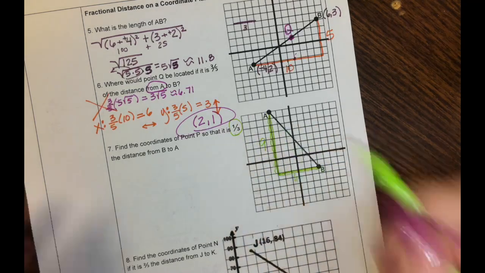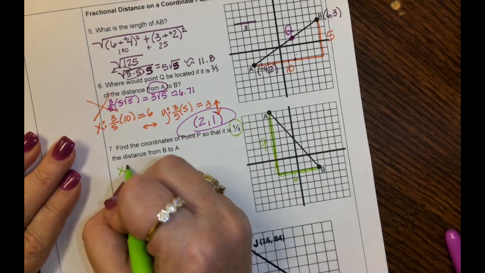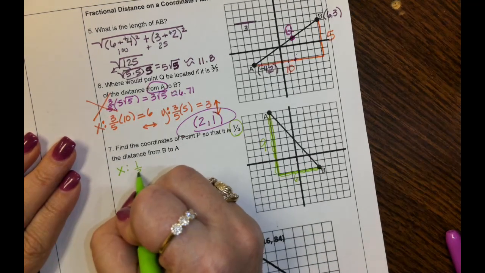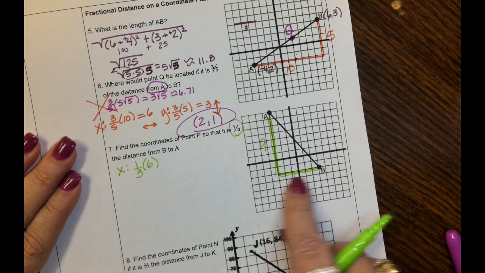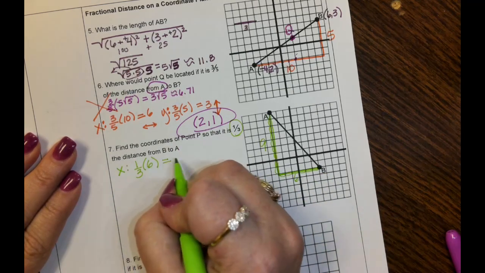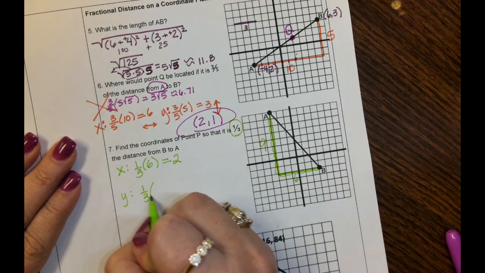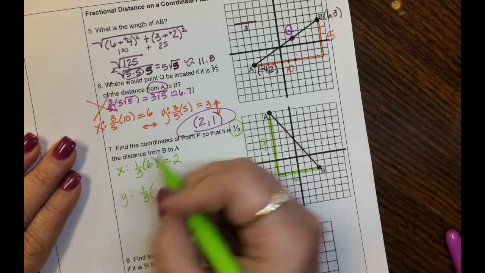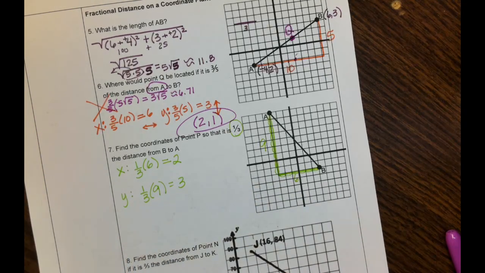I want to go 1/3 of the distance. Don't worry about where you're leaving from yet. Let's just find 1/3 of the distance. So in the X direction, it's 1/3 of 6. Horizontally, I'm moving over 6. So 1/3 of 6 is 2. Okay, 1/3 of vertically 9 in the Y direction is 3. So that means I'm going to go over 2 or up or down 3, depending on where I'm leaving from.